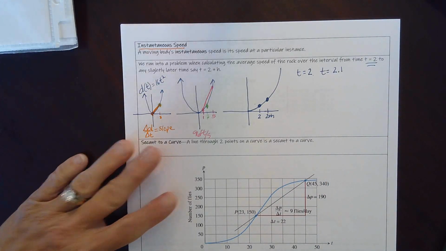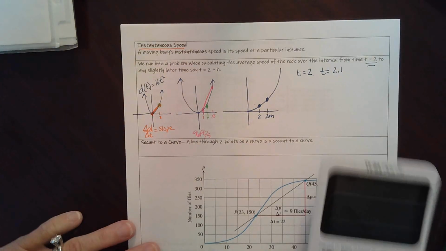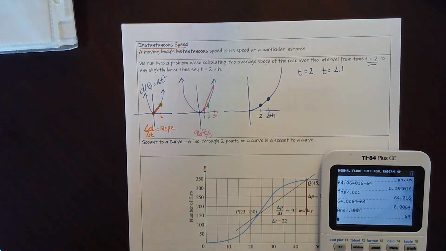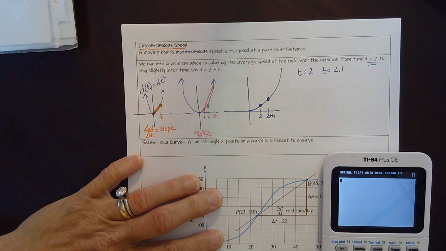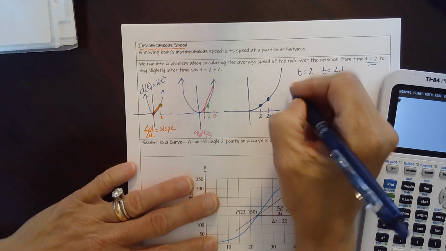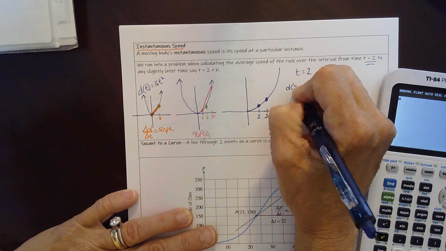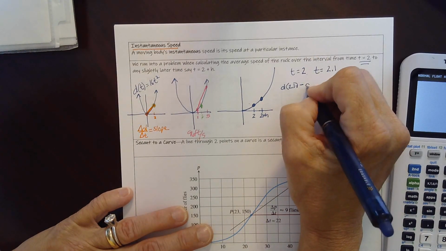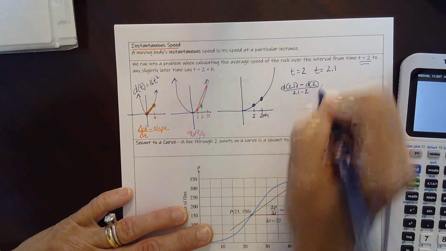So I need my calculator, because I'm going to let the calculator do the work for me. I'm going to set this up. So this would be d of 2.1 minus d of 2, divided by 2.1 minus 2.